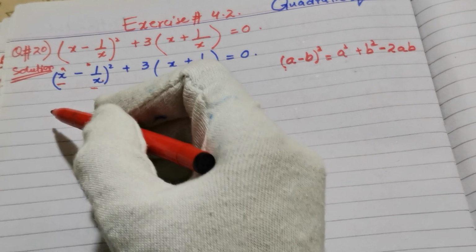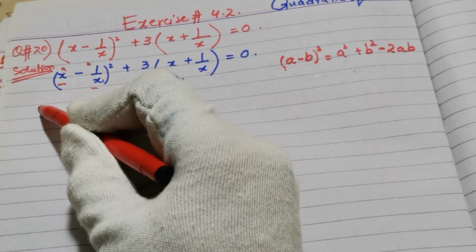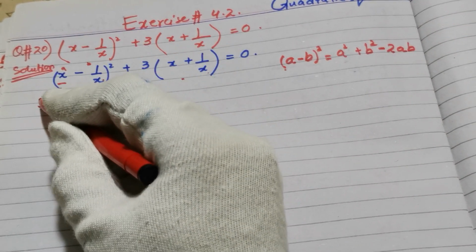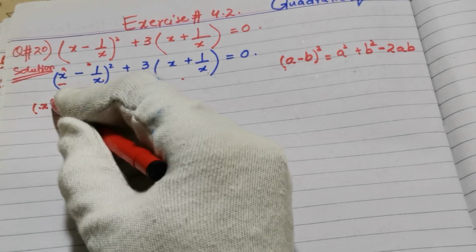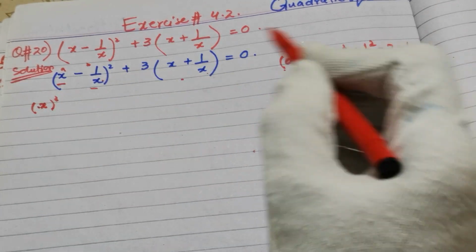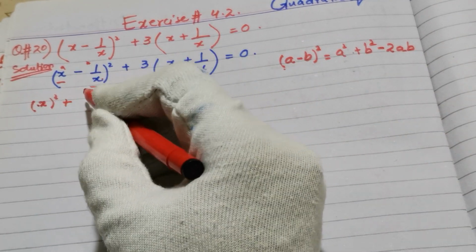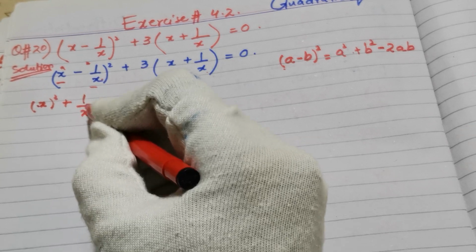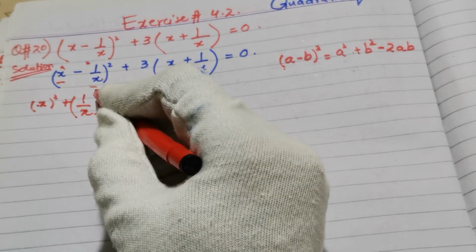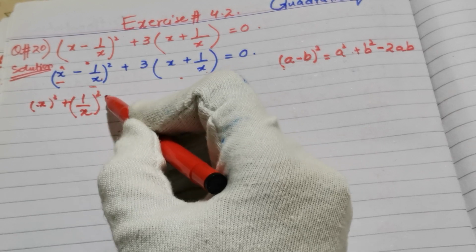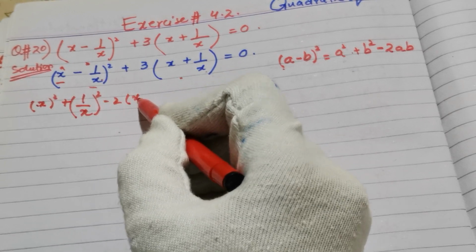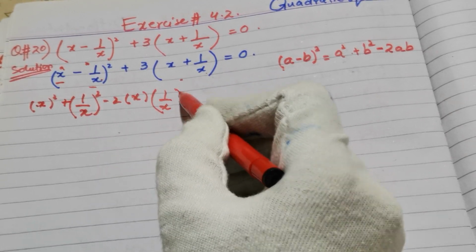So a² is x², plus b², b is 1/x, so (1/x)², minus 2ab.